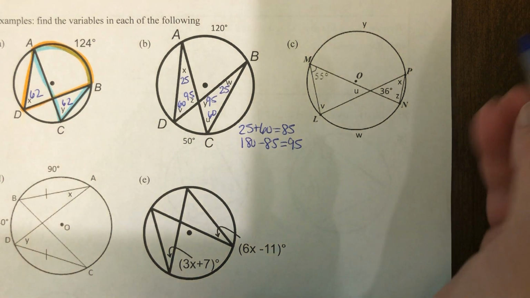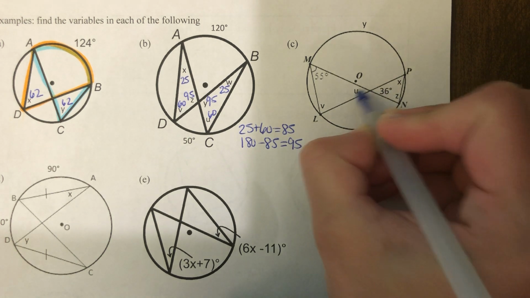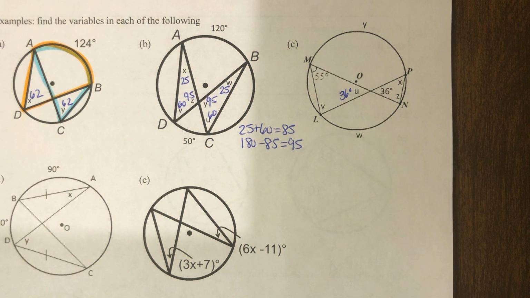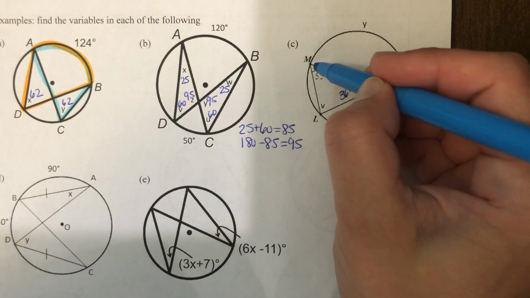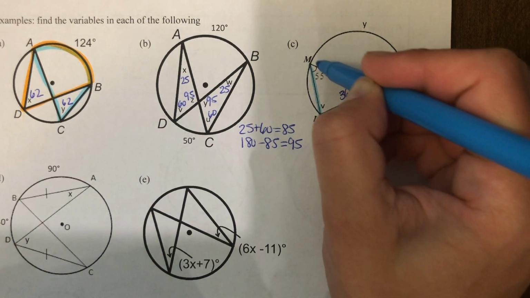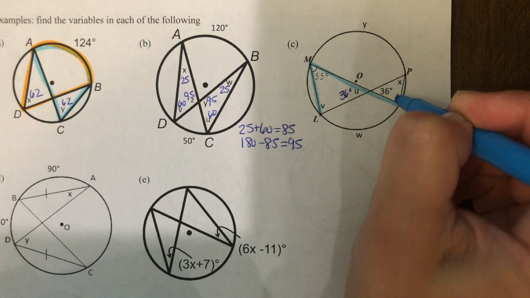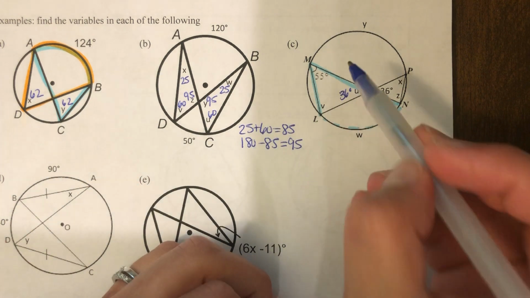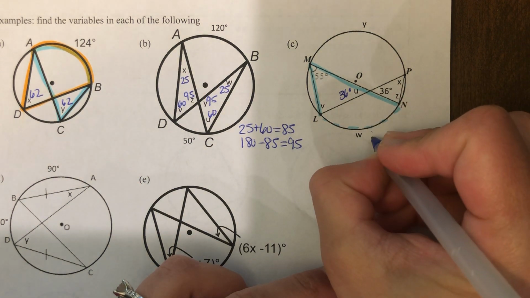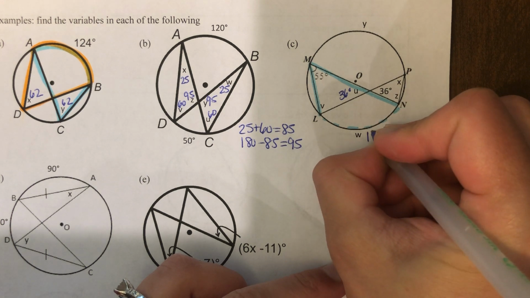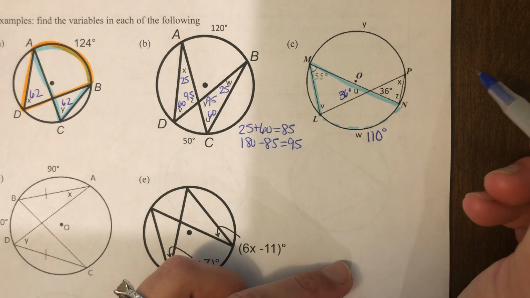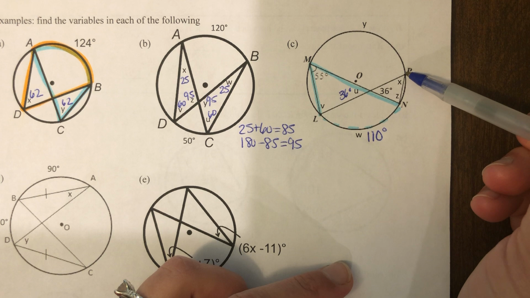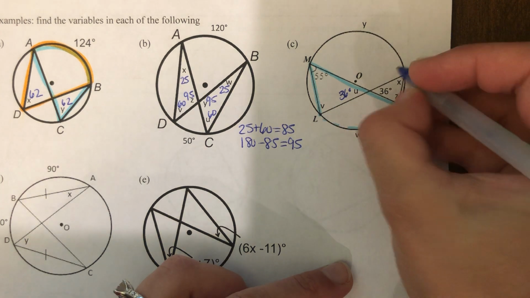All right, I'm going to start with the vertical angles here. If that's 36, so is that. All right, now I'm going to do some following. So I see 55. I'm going to highlight that angle. So its arc is out here. So if I'm going from an inscribed angle to its arc, I'm doubling. So 55 times 2 is 110. I want you to notice that X has the same arc. If I follow it, it goes to N, and it goes to L, so that's also 55.